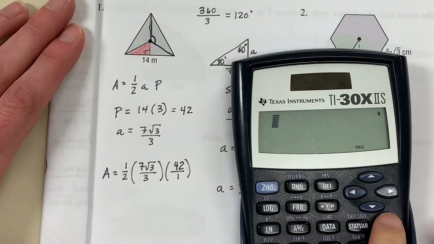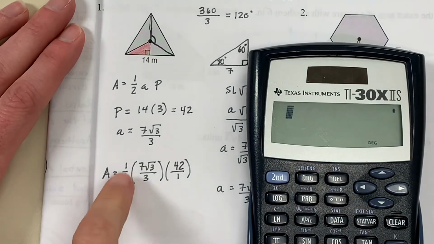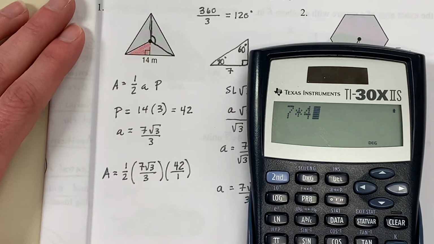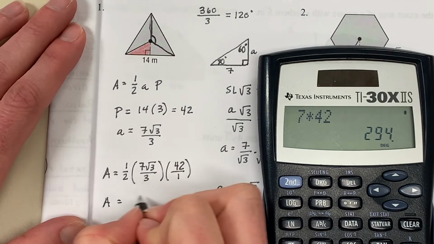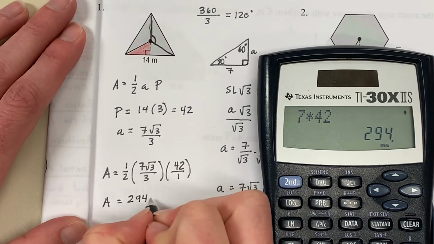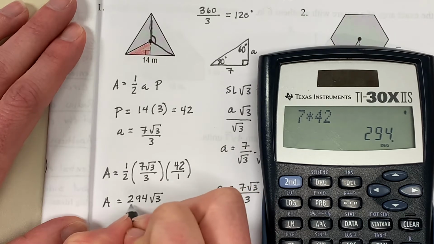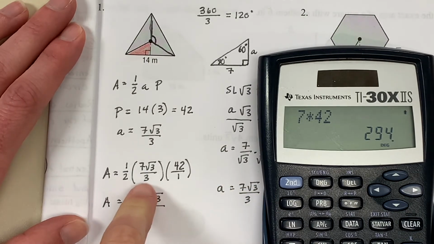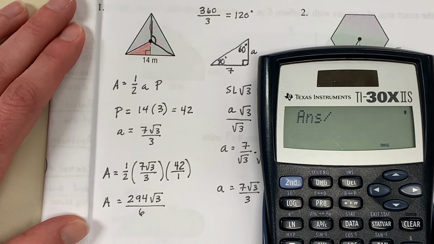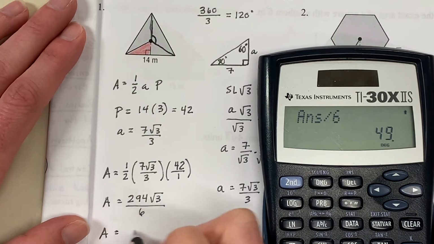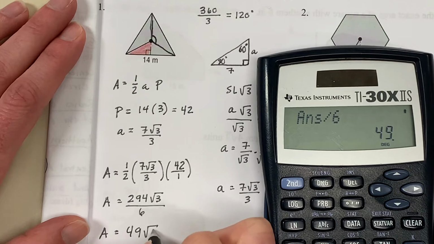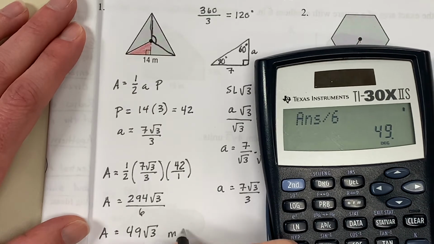Now I'm going to multiply straight across but give an exact answer. So 1 times 7 times 42. 7 times 42 is 294. So I have 294 radical 3 in my numerator. 2 times 3 times 1 is 6. If I take 294 divided by 6, I get 49. So my exact area is 49 radical 3. This would be meters squared.